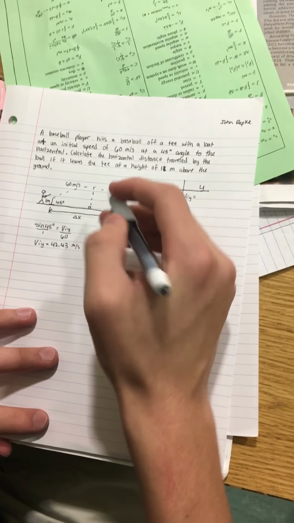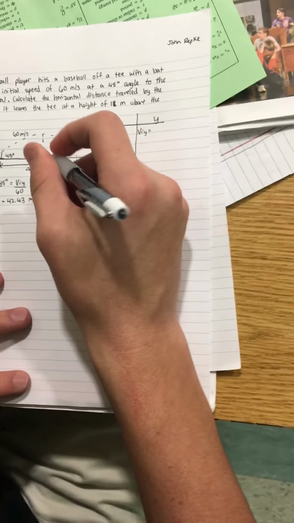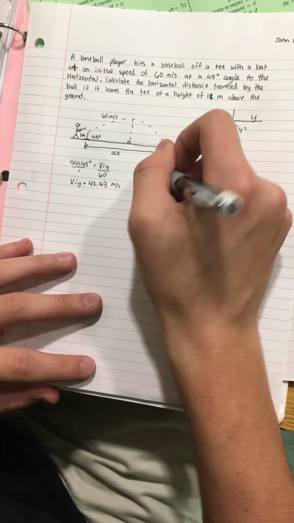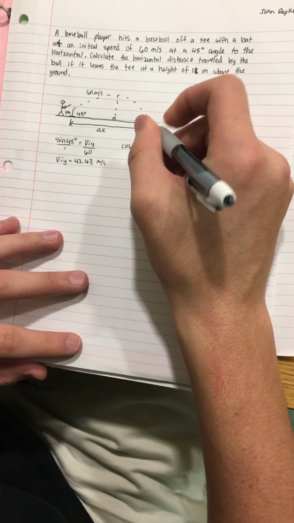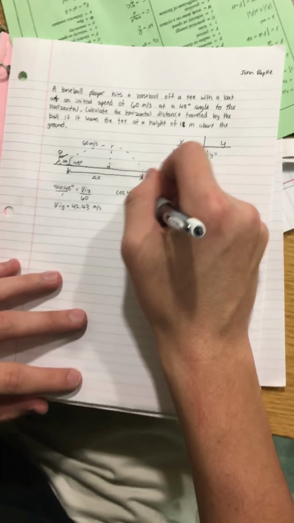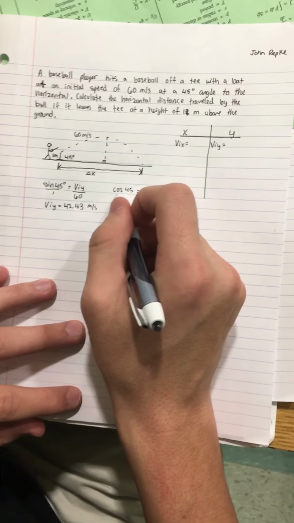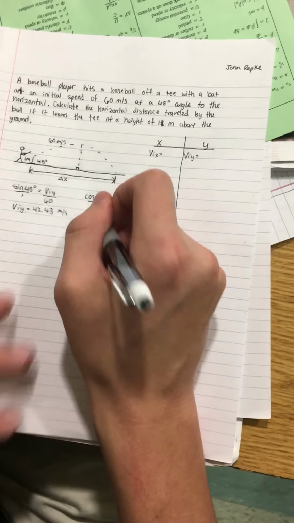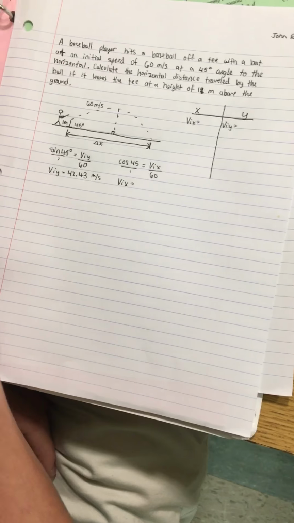And then we have to find Vix. So the cosine of 45 degrees equals Vix over 60. Pretend like that's over 1, so then we get Vix equaling, hold on.